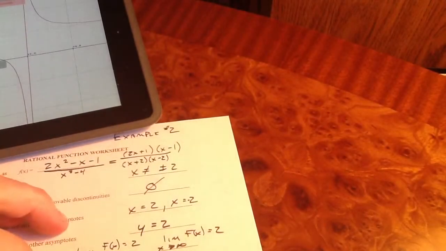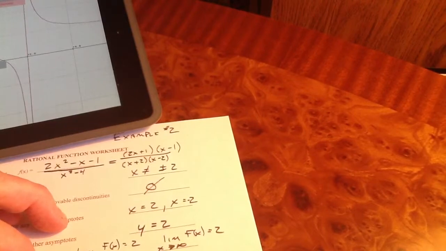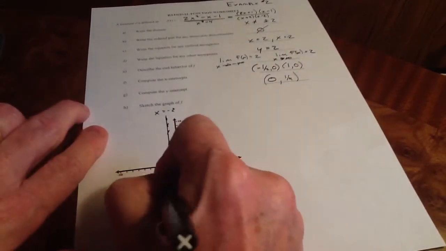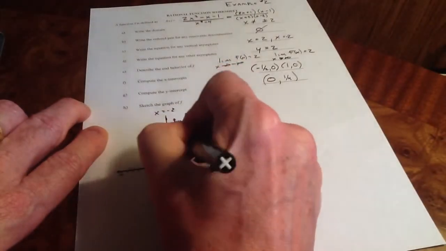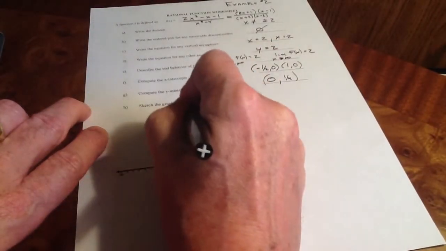All right, so now I sketch the graph. You definitely need to use this as a guide. So here, whoops, x equals negative 2. This should really be a dotted line. Sorry. This should really be a dotted line, and then another dotted line down here at x equals 2.